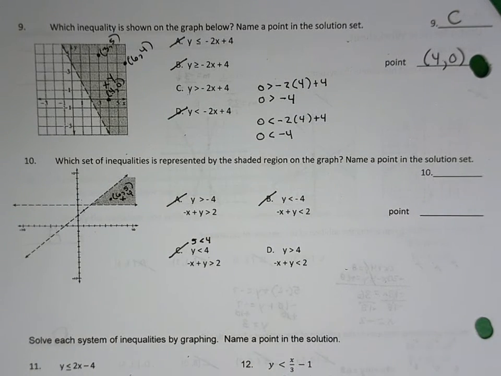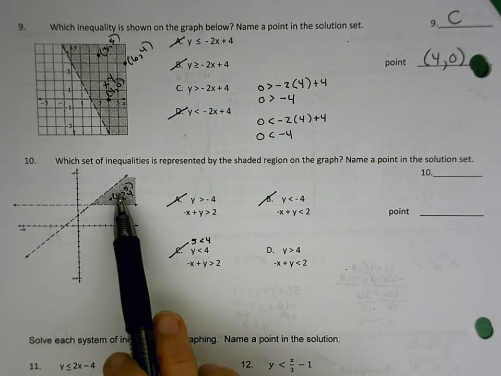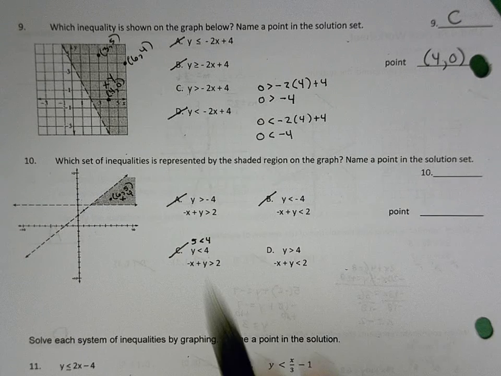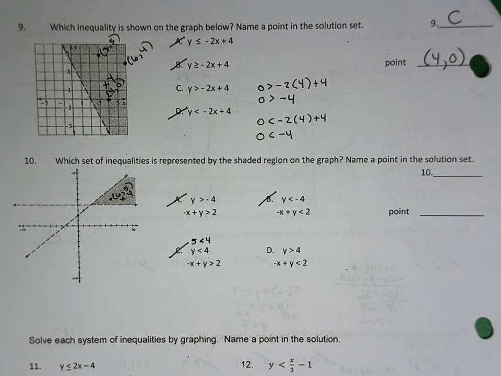Okay, if it were my answer, this point, when I plug it in, I'd have to get true statements, right? Same as up here. You have to get a true statement. If you get a false one, okay, it's not a solution. It's not the right answer. It's got to be true.